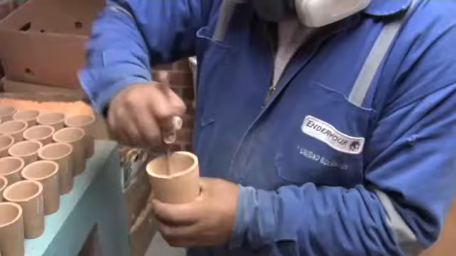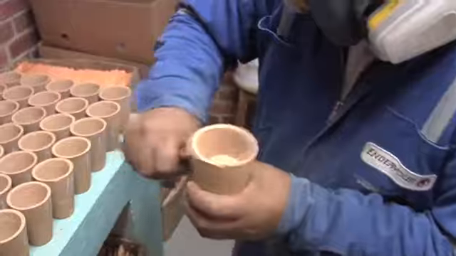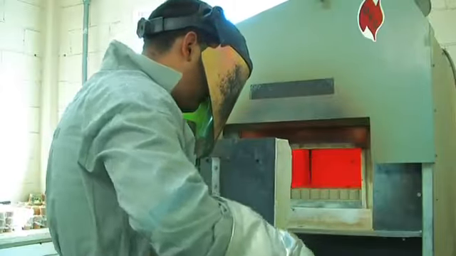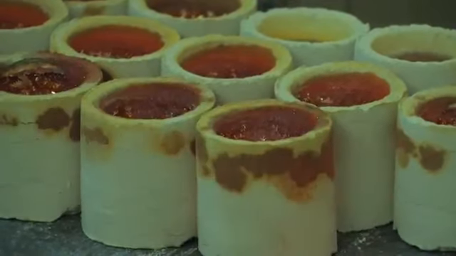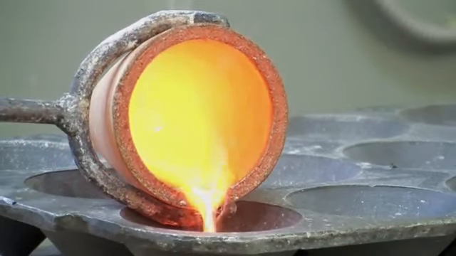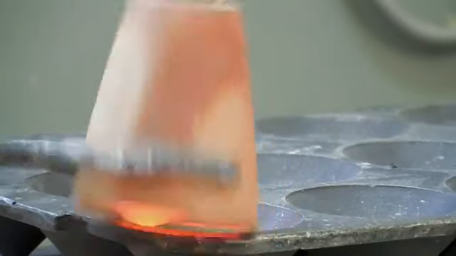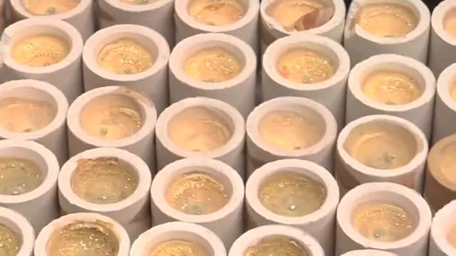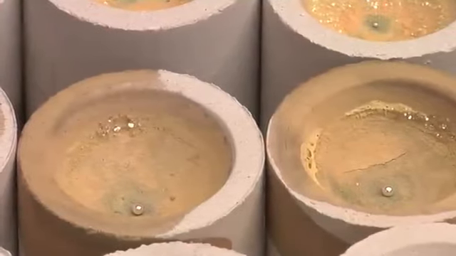Cupellation is a form of reduction melting where the lead is oxidized into a molten salt, which is then dissolved into the porous ceramic walls. This leaves a precious metal bead behind. Assay labs routinely use cupellation on a small scale in the fire assay process for determining precious metal contents.